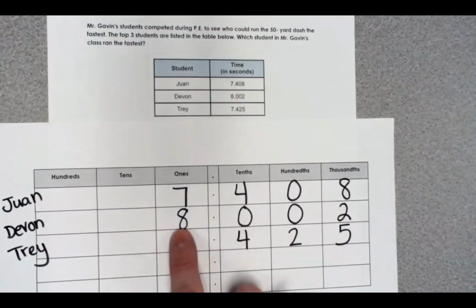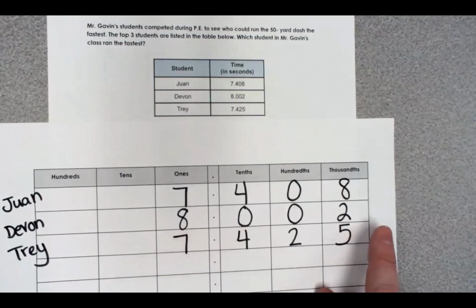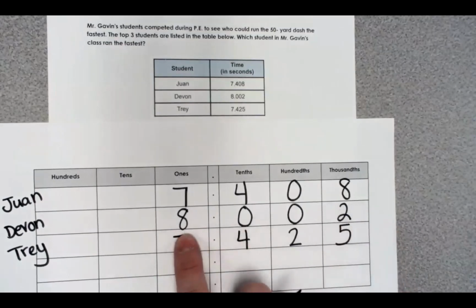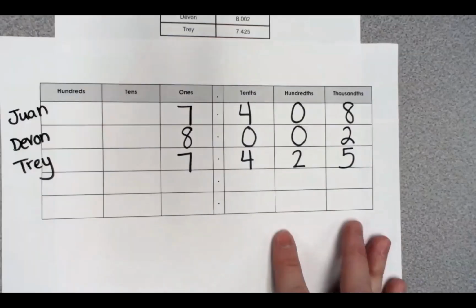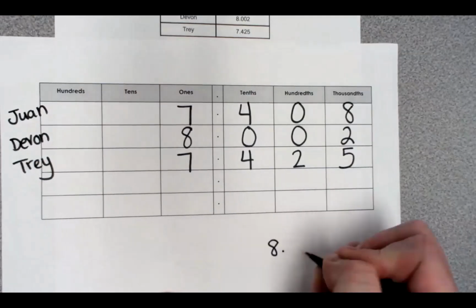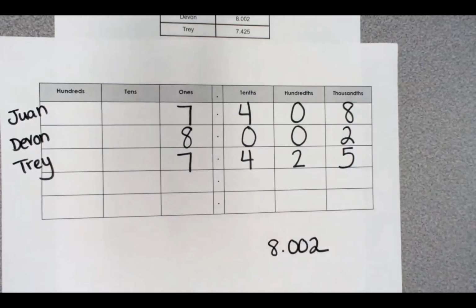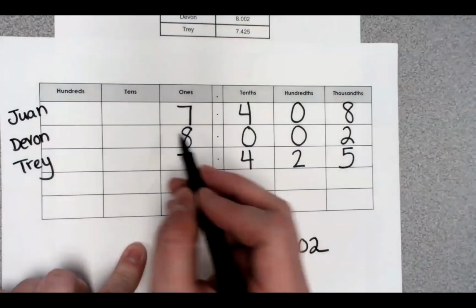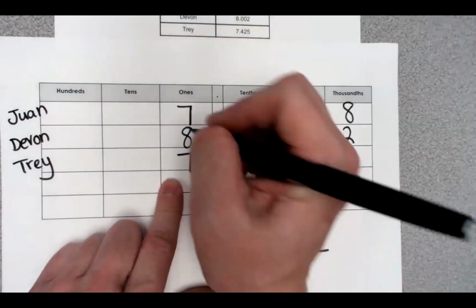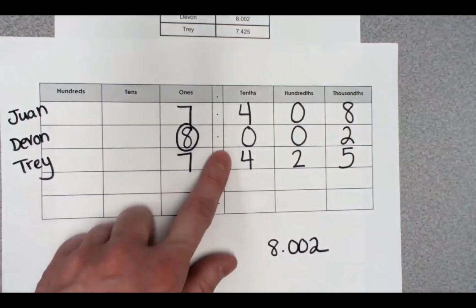So this tells me that Devin was the slowest. His time is the highest. And remember, lowest time equals fastest time. So I know already that Devin is the slowest. I'm going to write Devin's time here. And watch what I'm going to do next. Devin's done. He was the greatest. Then I'm going to move on to the tenths place.